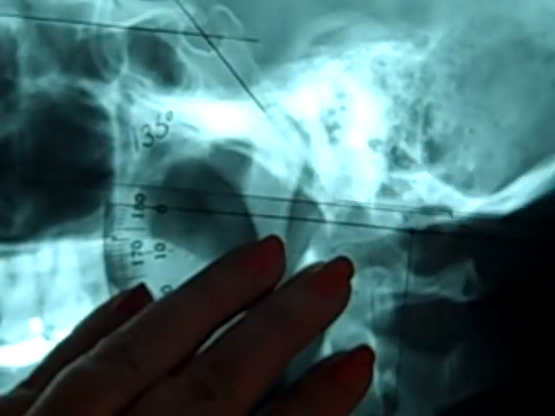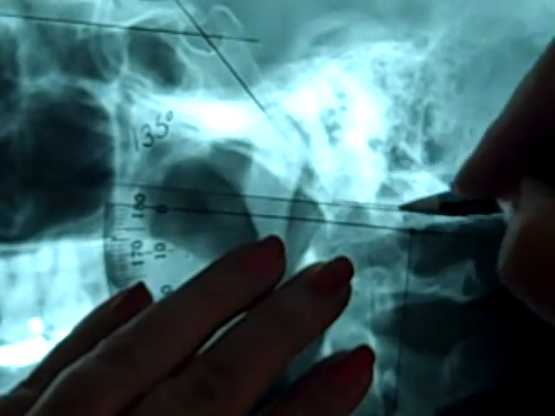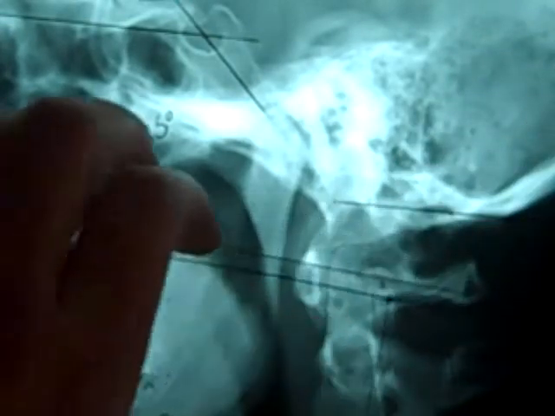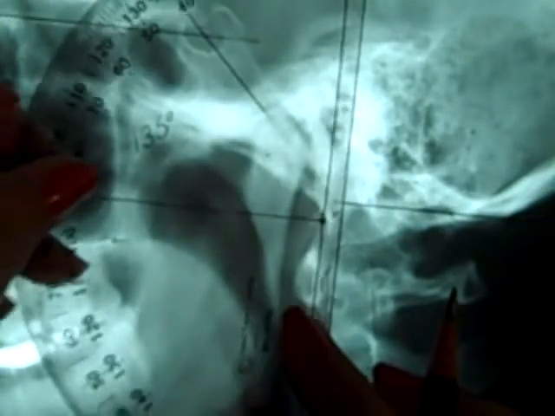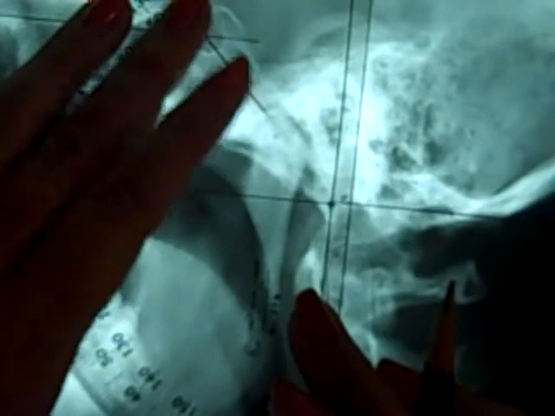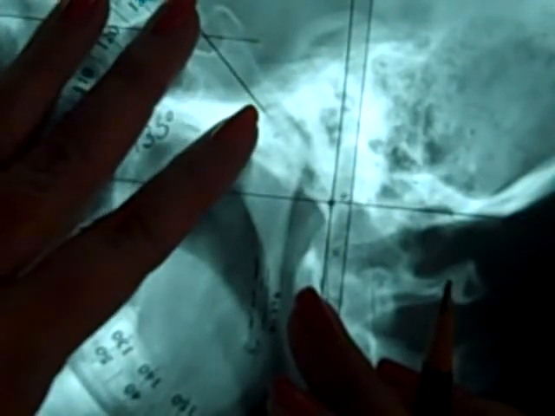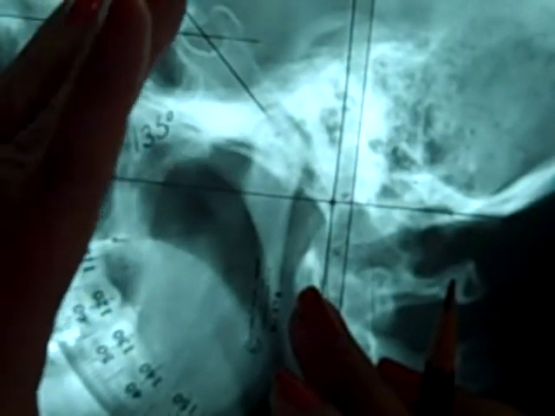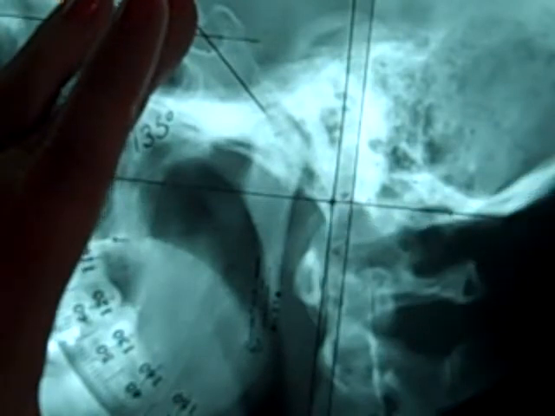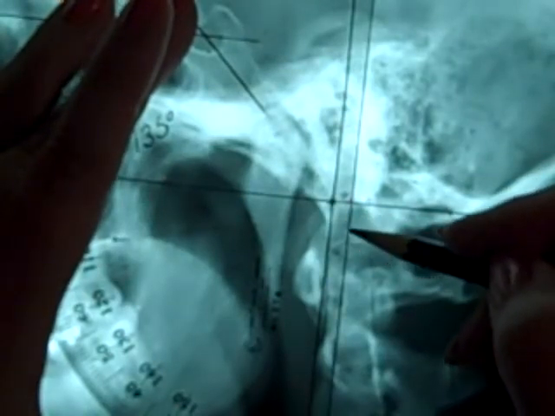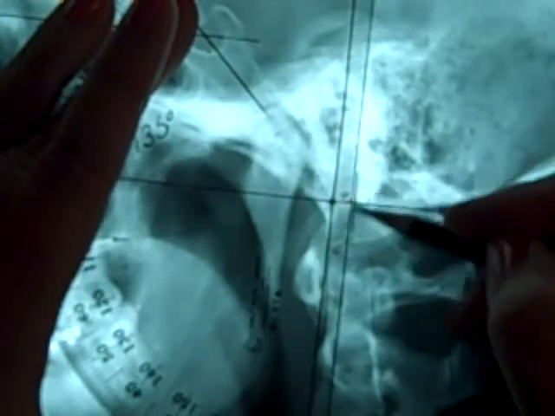Continue this line on towards the back of the film. The second part of McRae's is that you want to draw a line that is perpendicular to that line at the apex of the odontoid process.